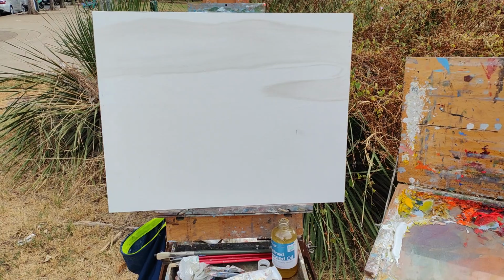Okay. So we got that, we got that. Then we gotta make a little bit darker blue for the street. It's a nice blue right there.